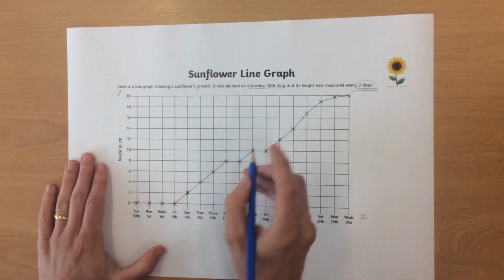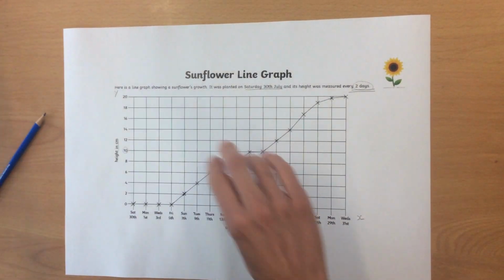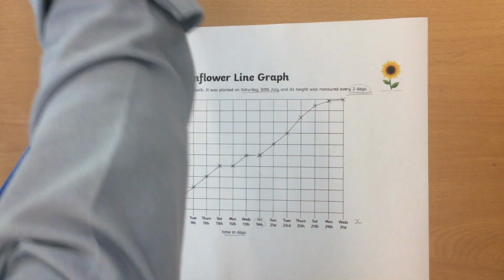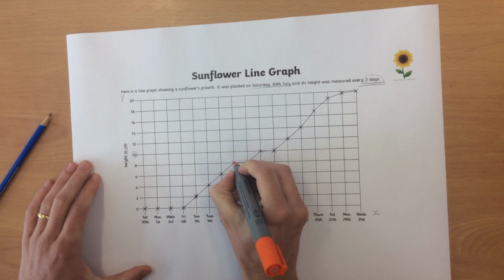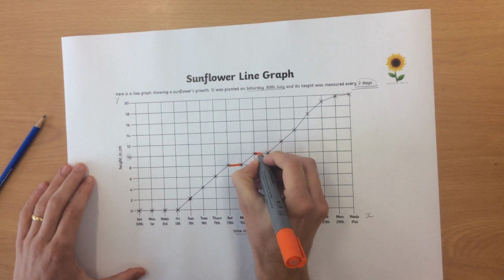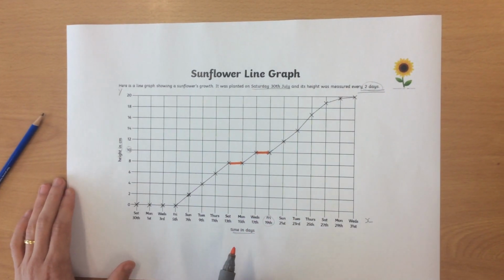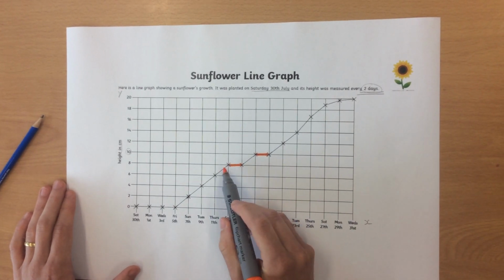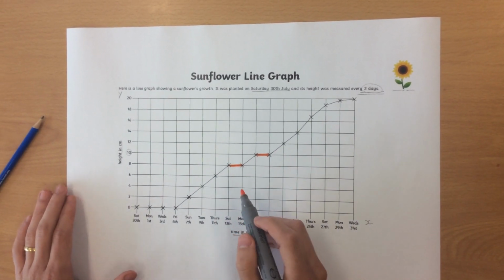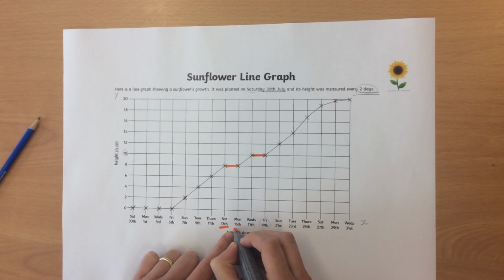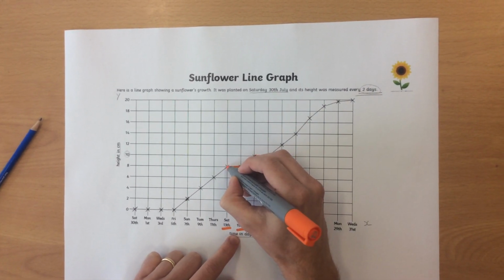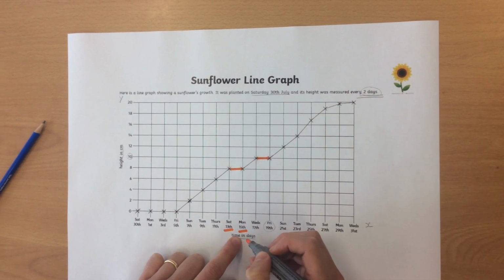You'll also notice just one final thing, that there are certain parts in this line graph, like here, for example, and here, for example, where the line is completely flat. Now, the sunflower doesn't go away. Nothing happened to the sunflower. But between Saturday the 13th and Monday the 15th, the sunflower didn't grow at all.